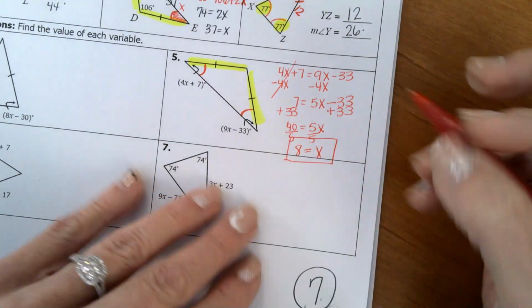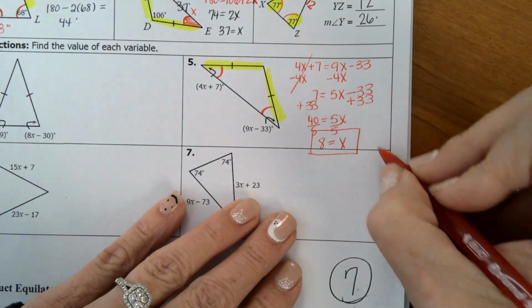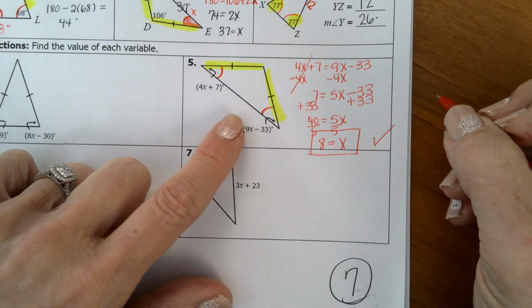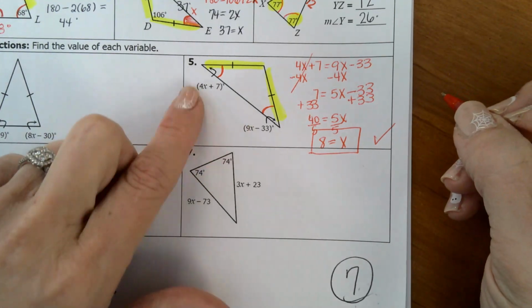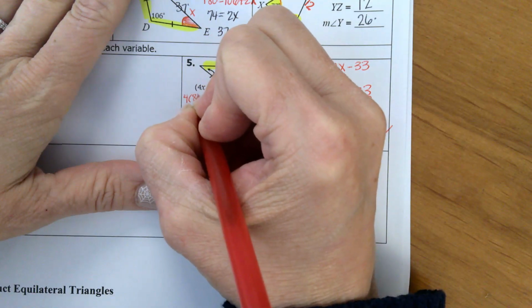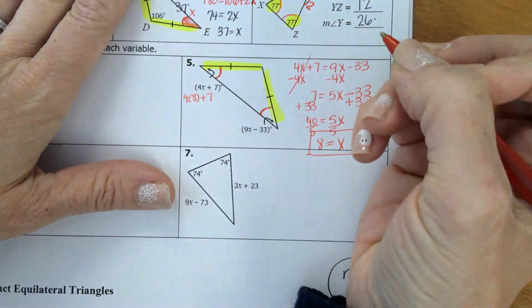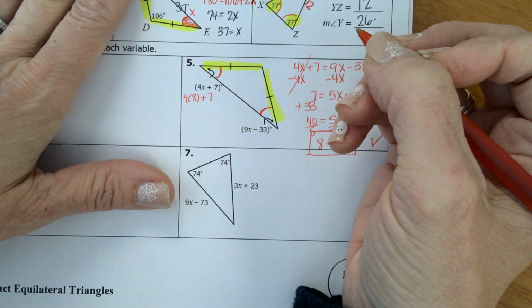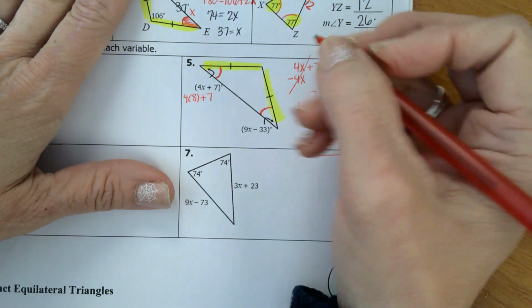Okay. Did I find x? Yes, ma'am. Now, could I go find these angles? Yes. So 4 times 8 plus 7. How much is that angle? 39.